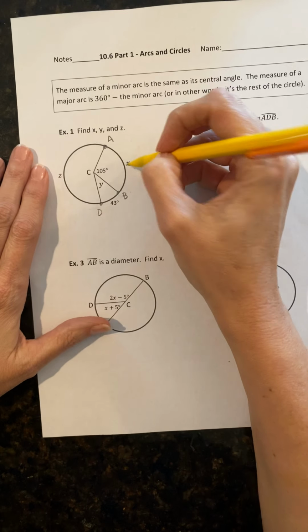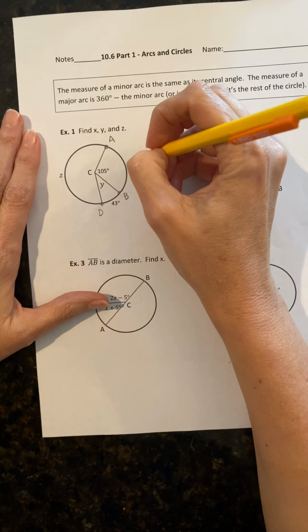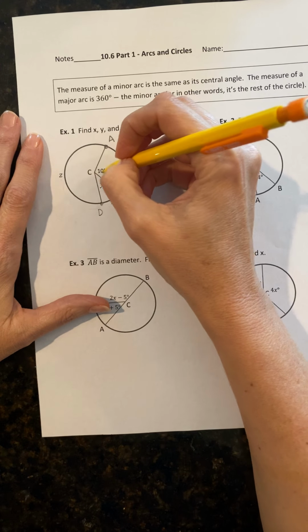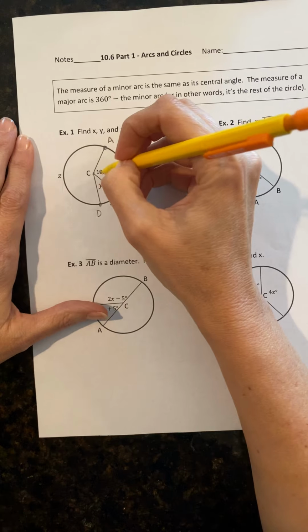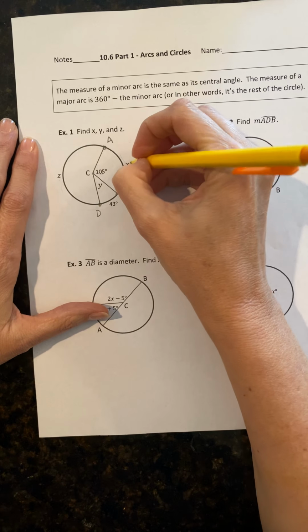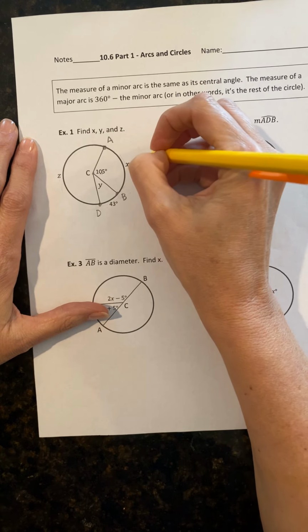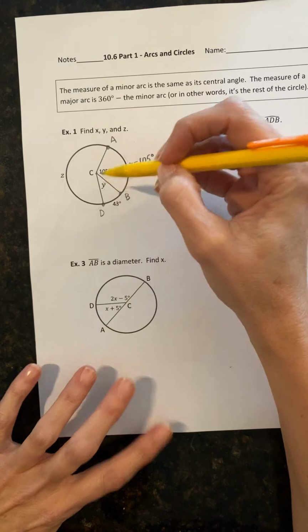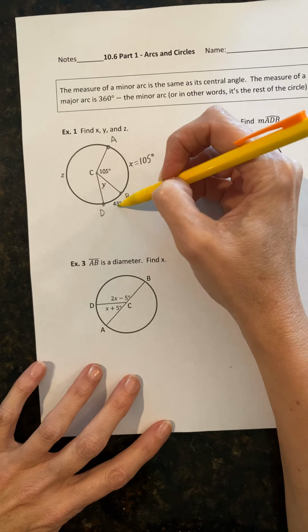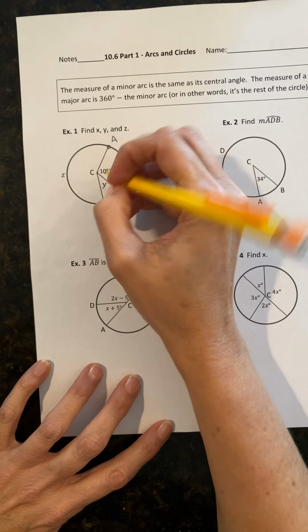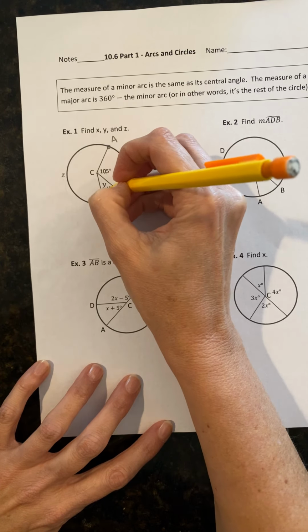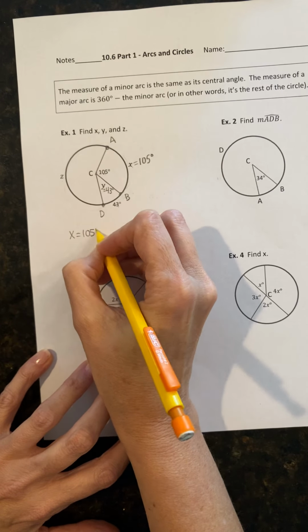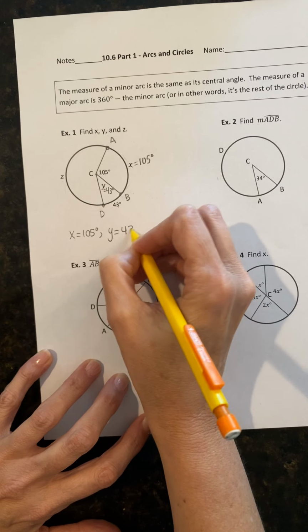They want X, they want Y, they want Z. This arc, its measure, is the same as its central angle. So if the central angle is 105, then the arc is 105. And the same thing is true of this angle and this arc. This is the central angle that goes with this arc, so that angle is the same measure. It is 43 degrees. So I'm going to go ahead and write those down. X is 105. Y is 43.